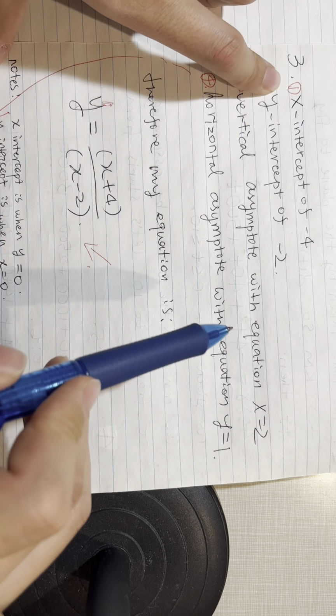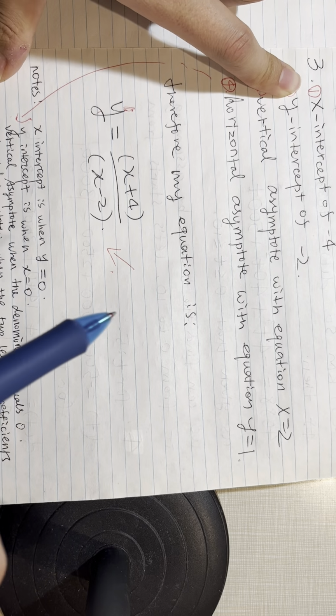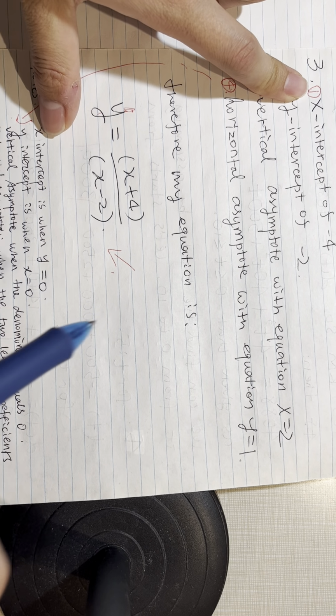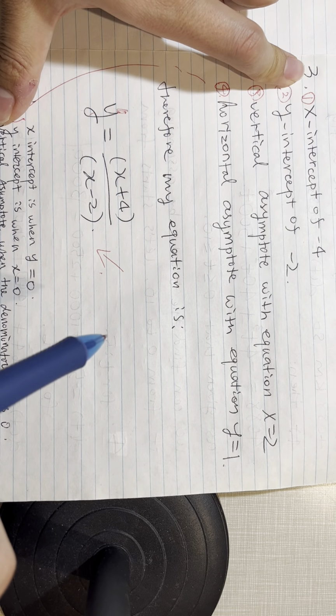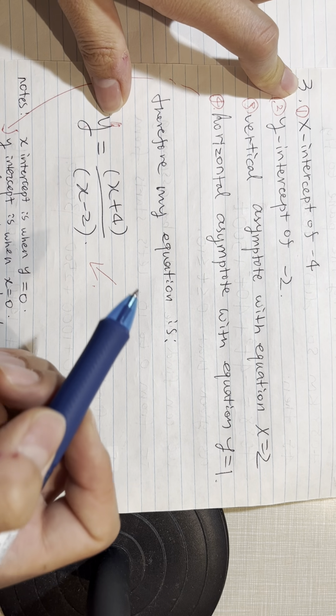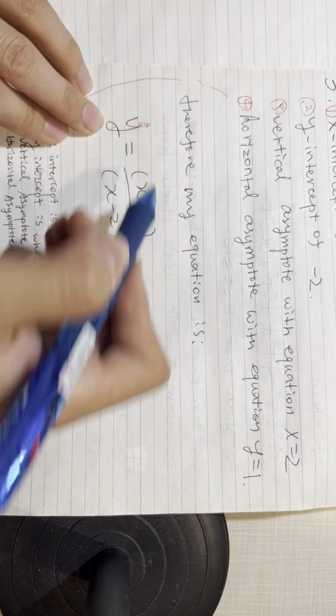The x-intercept of -4: first of all, we need to know that an x-intercept is where y equals 0. So how could we make y equal 0? Let's verify.